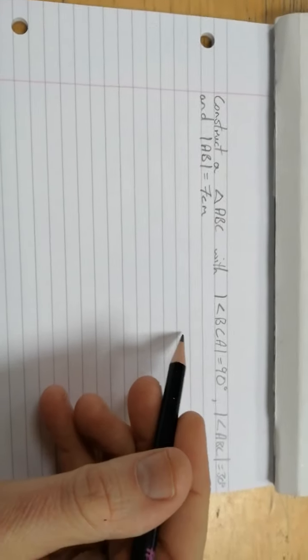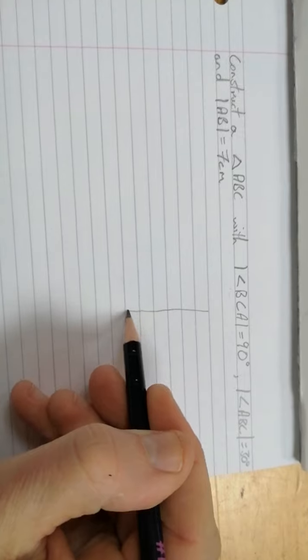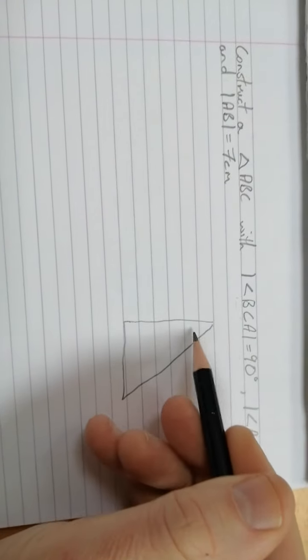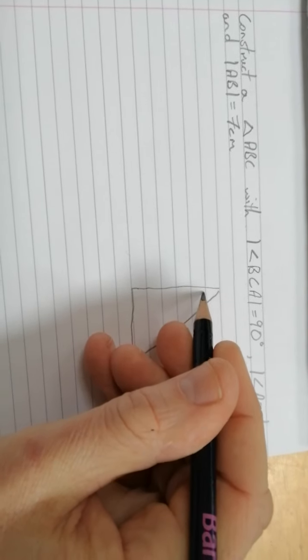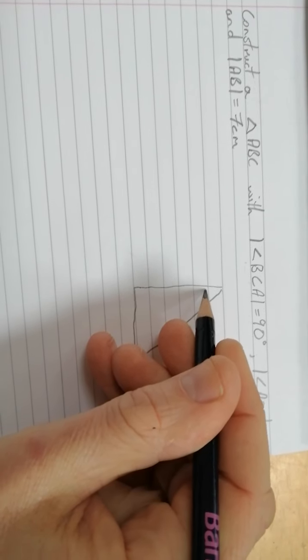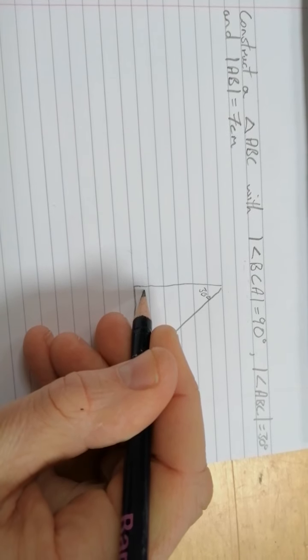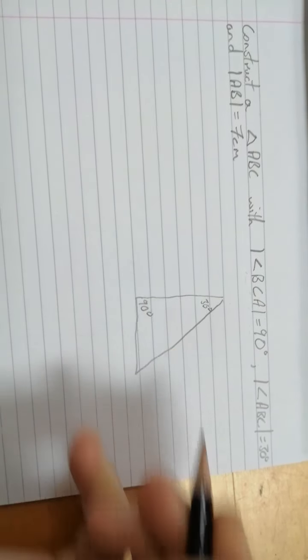So let's start with the sketch again. So we know it's going to be a right angle triangle, 90-degree angle here, and we know there's going to be a 30-degree angle and the side 7 centimeters. So I'm just going to draw any right angle triangle for a start. And I made a kind of an acute angle here that looks to me to be about 30 degrees, even though I'd say it's a slight bit bigger. So that's 30 degrees. This is the 90 degree or the right angle.